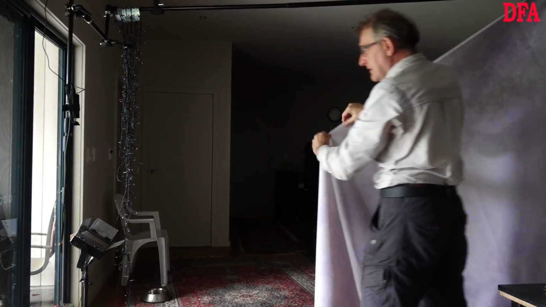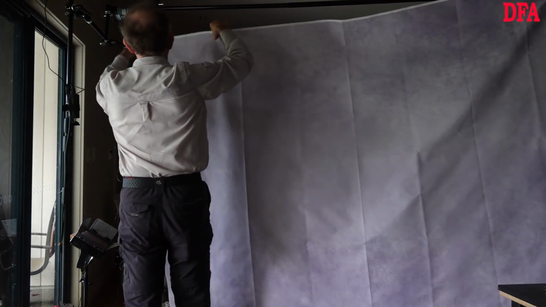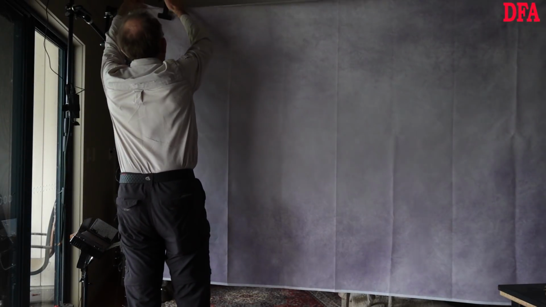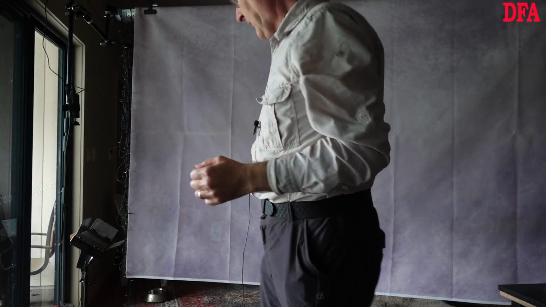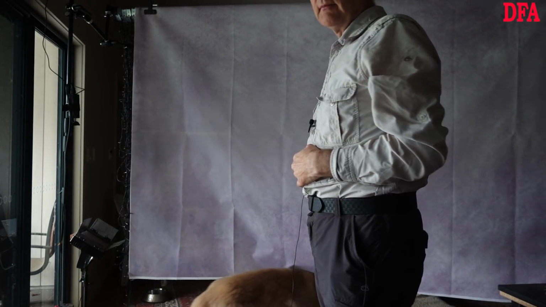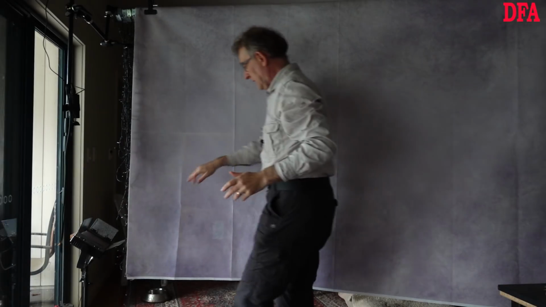So the dogs don't like it, so they often run away when I'm trying to put the screen up. Despite the fact that I do this very regularly, they always run away. There we go. You're going to come back? Come on, in you come.